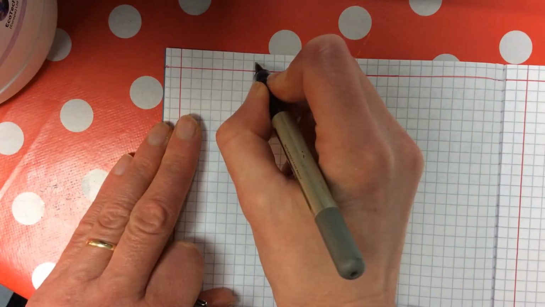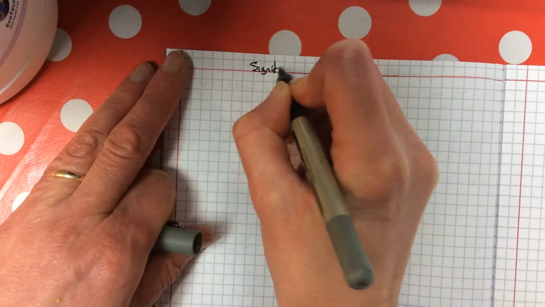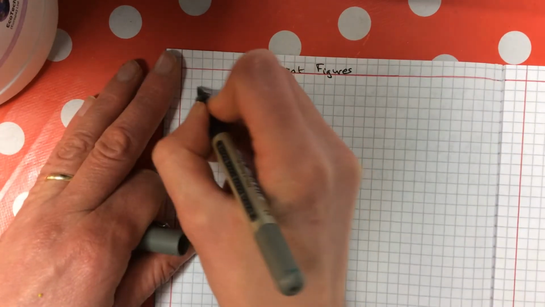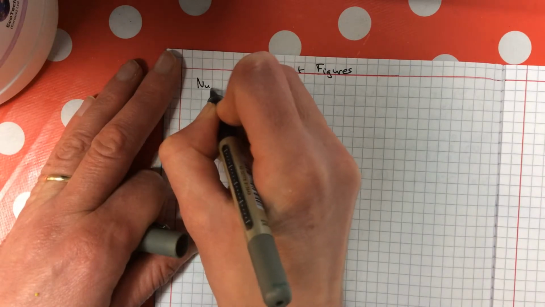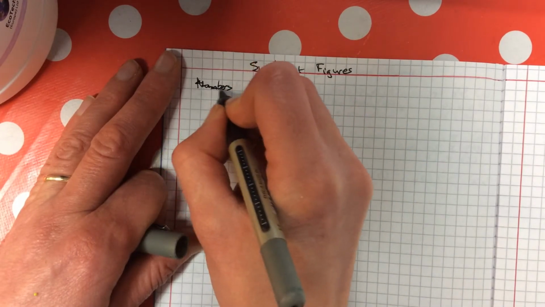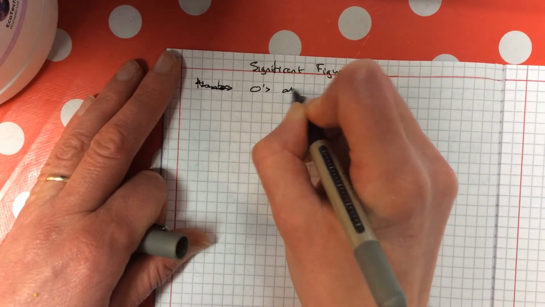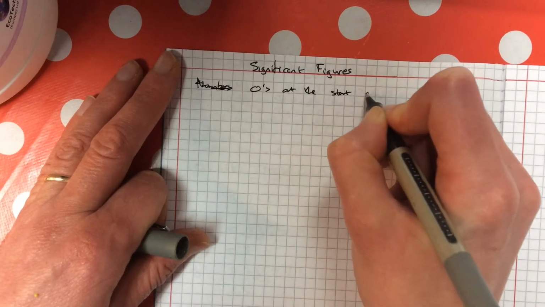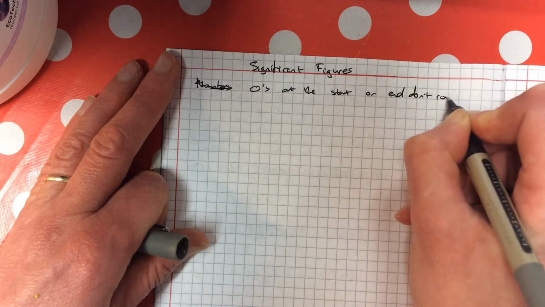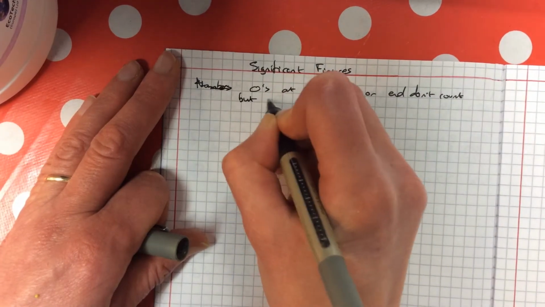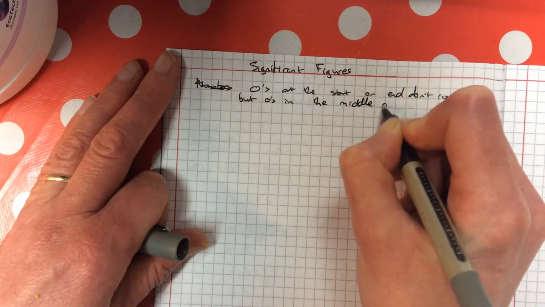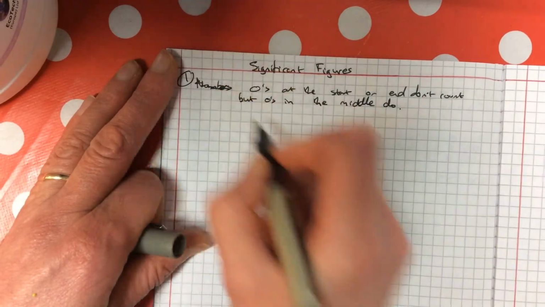Okay, we're going to move on today to significant figures. Now, in significant figures, there's two main things to remember. So, first, zeros at the start or end don't count. Sorry, not numbers, we'll just change that to zeros. But zeros in the middle do. So what on earth do I mean by that?